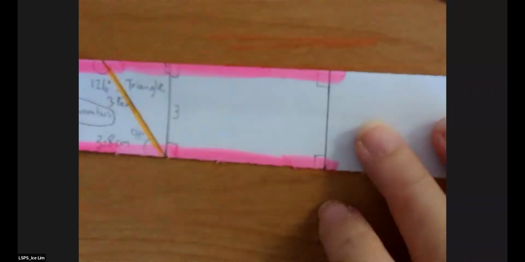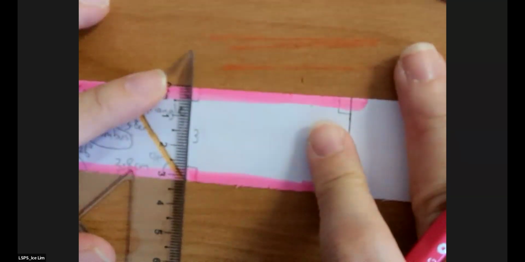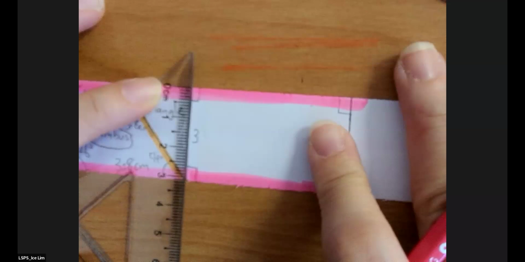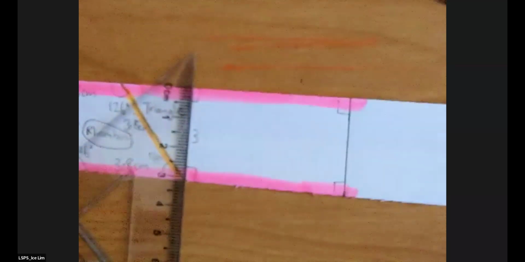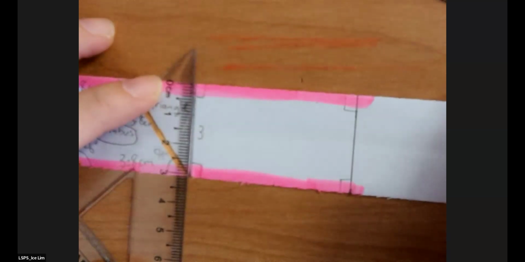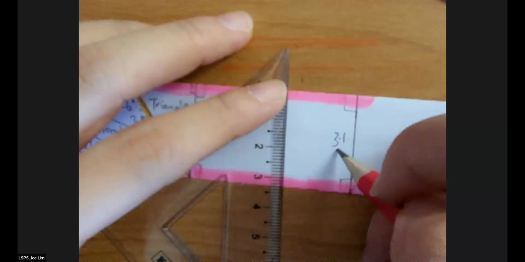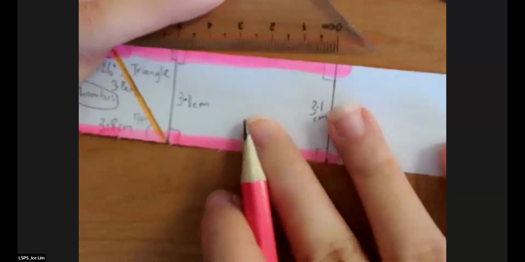Let me measure it. It's about 3 centimeters. But I realized I didn't cut it that accurately. It's about 3.1 centimeters actually. 3.1 or 3 centimeters. This is 3.1 centimeters, and I've got 5 centimeters on the long side.